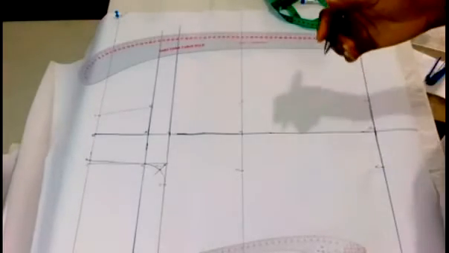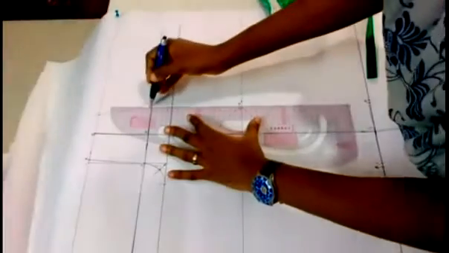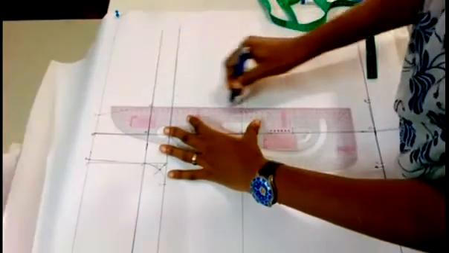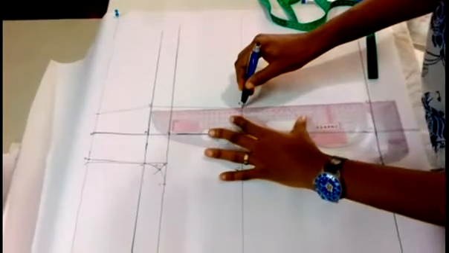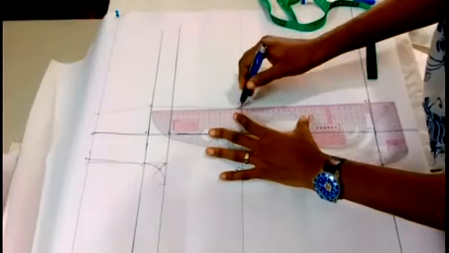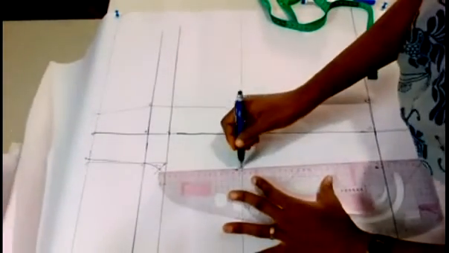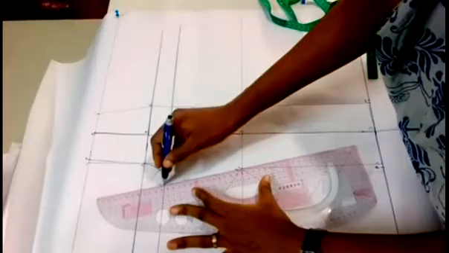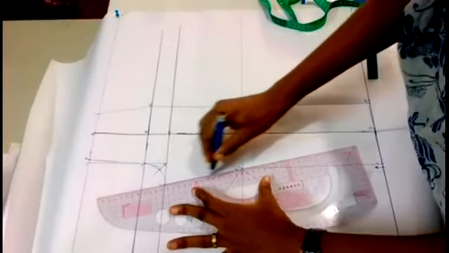So what I'm going to do is to connect the lines. You can connect with a straight line. You connect 8 to 13, and 13 to 12. 15 to 14. And 9 to 15.